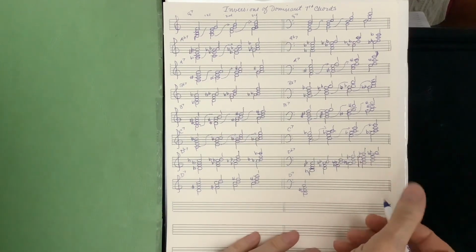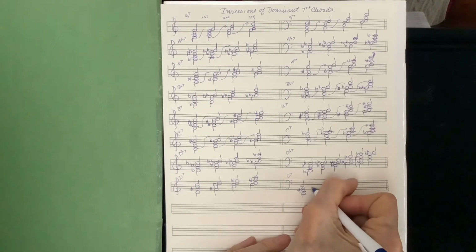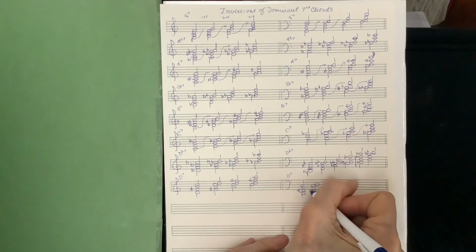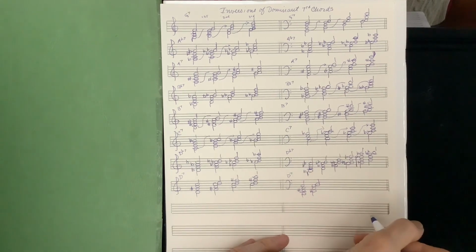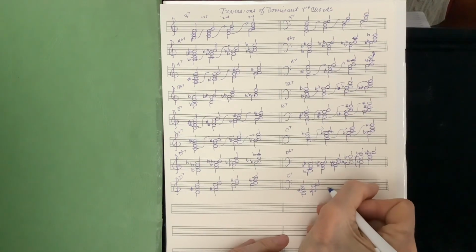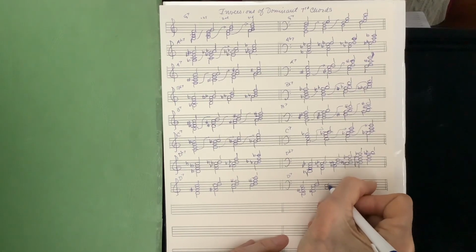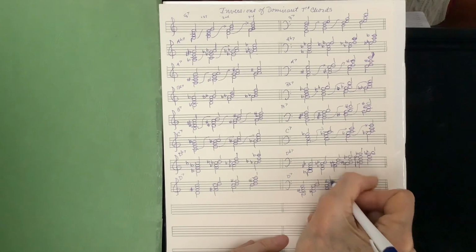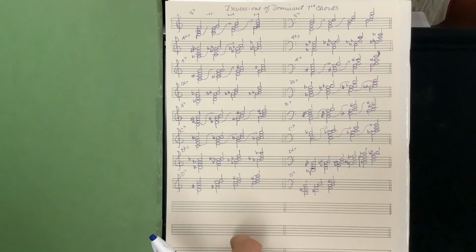All right, now first inversion, F sharp, A, C, D. Yeah, and then second inversion, A, C, D, F sharp. That's your second inversion. Starting to sound like something now.